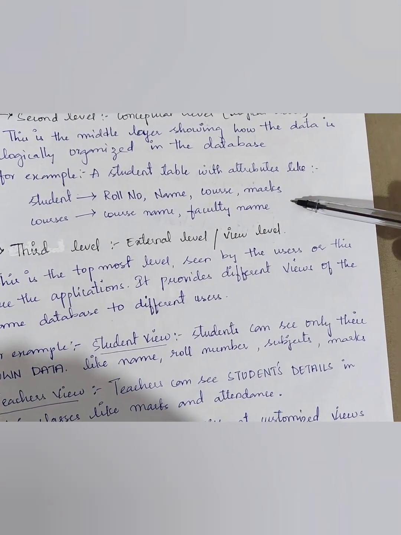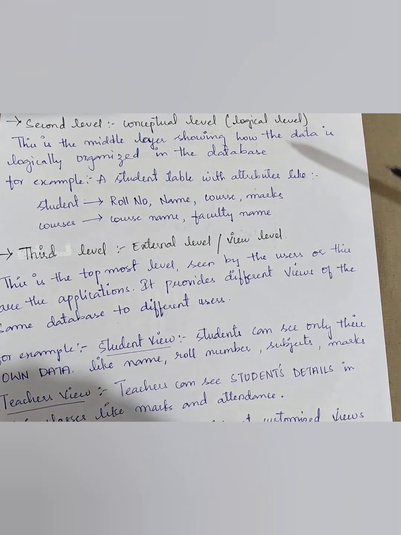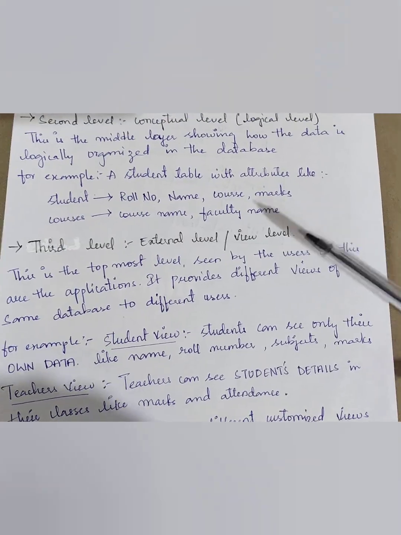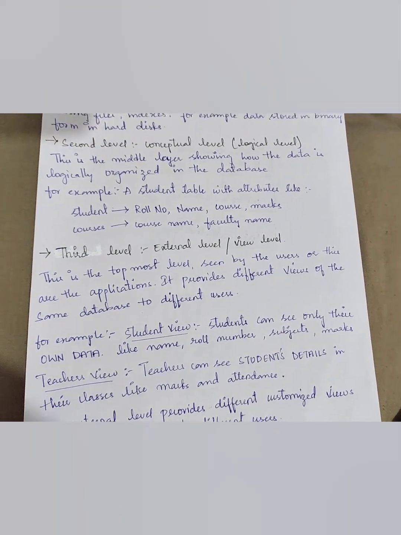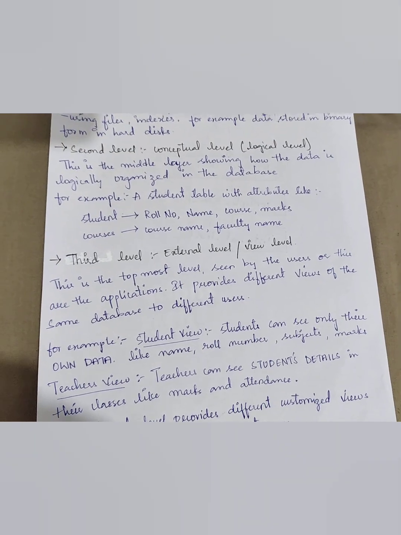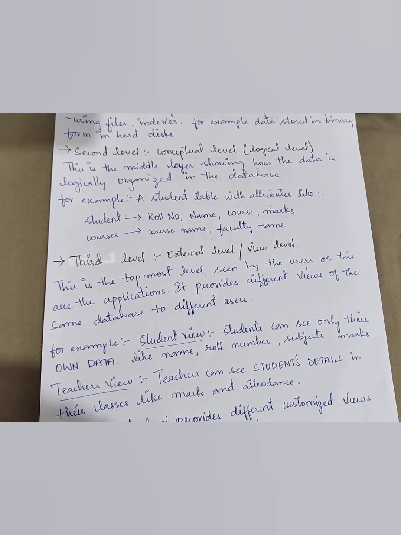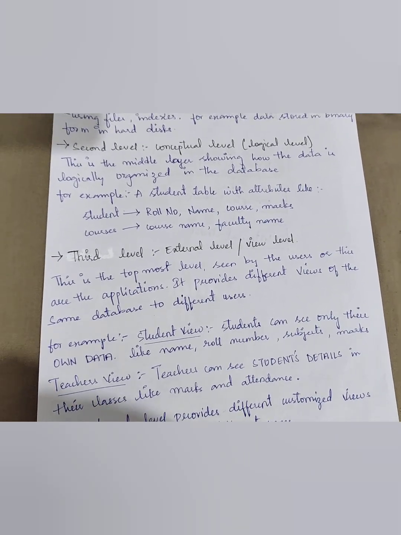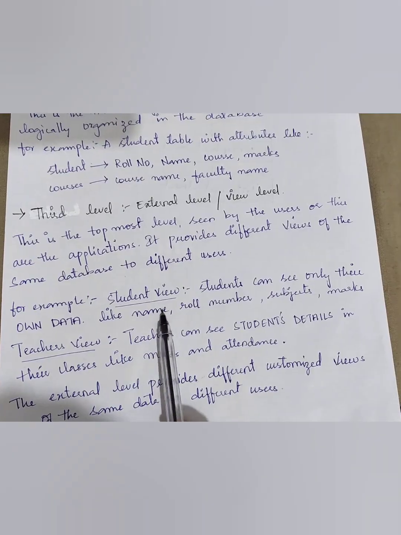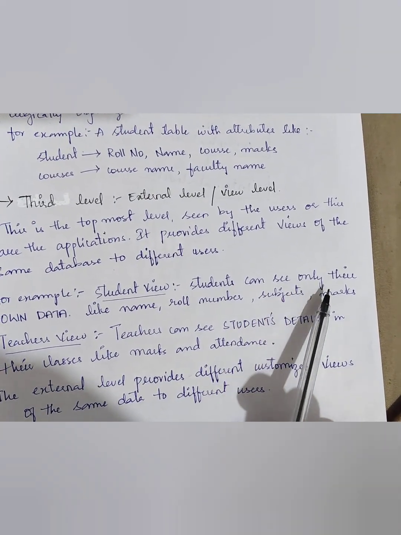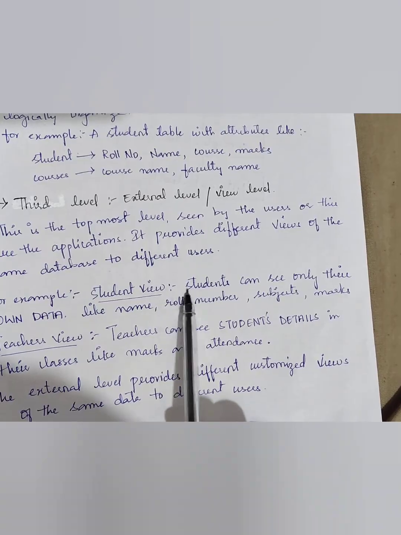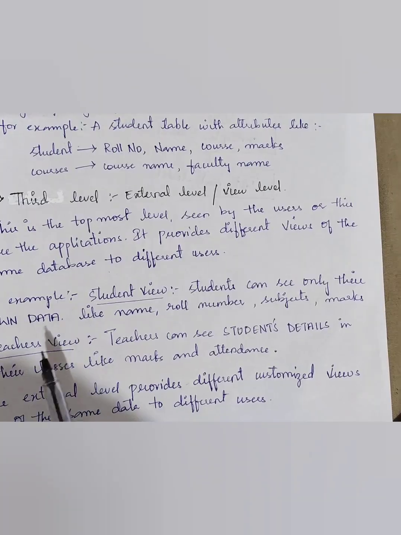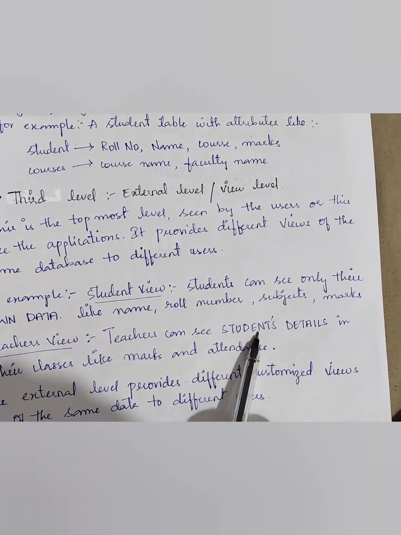So for example, we have user A and user B, right? The same data will be shown differently to user A and user B. We will take the same example of the university. There is one big university database collecting all the information about students, faculties, courses, results, etc. From the student's point of view, a student can see only their own data, like their name, roll number, subject, marks, etc. From the teacher's point of view, the teachers can see the students' details.